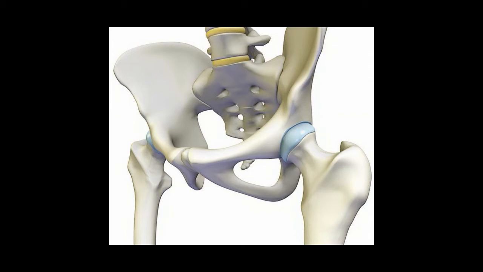Another name for the hip joint is the coxal joint, and we have one on each side, and the hip joint is between the head of the femur, which is roughly spherical, and the acetabulum, which is the name for the socket formed in the pelvis where 3 bones join together. There are 3 bones in the pelvis on the left side and 3 on the right. There's the ilium, the ischium and the pubis, and they all fuse together in the central socket called the acetabulum.